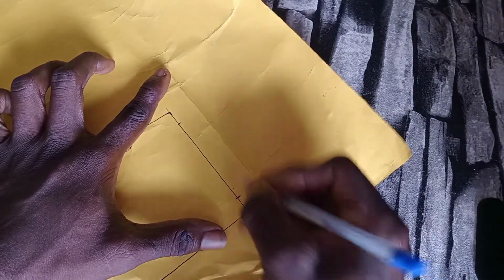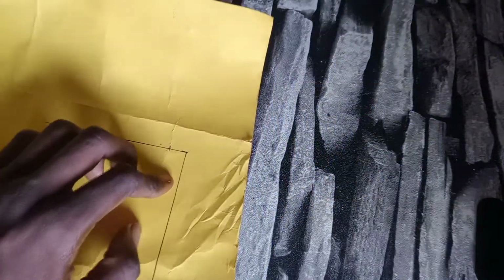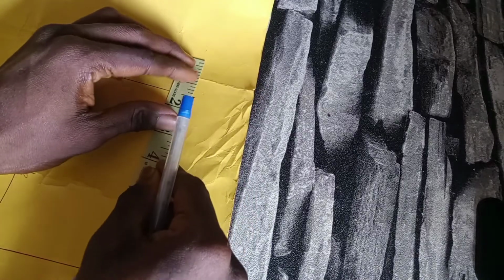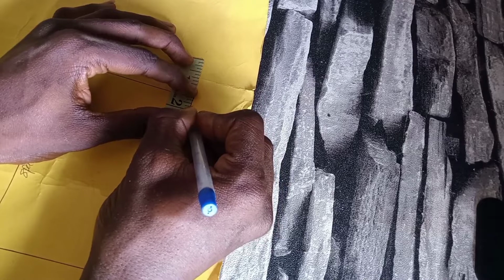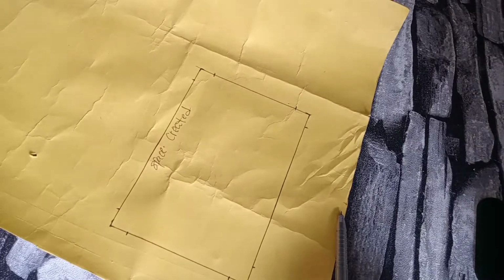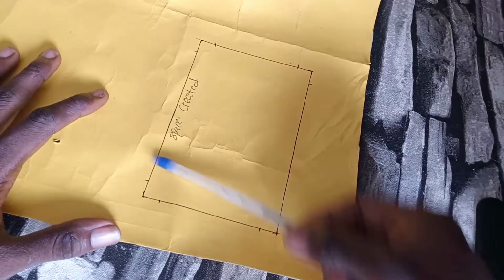Now one inch is lost on this side, right? We are going to do the same to this side. Half an inch here. So now 1 inch has been lost on the four sides.